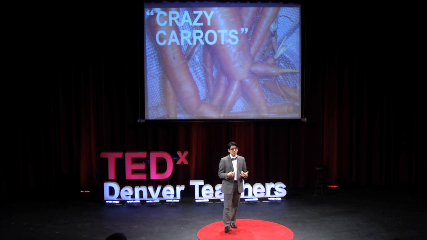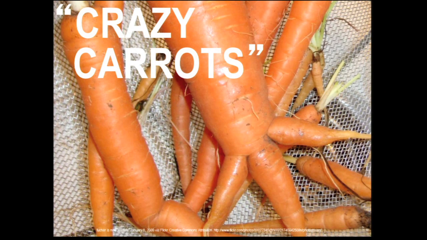So let me give you an example on the ground so you can see how this plays out. This is an assessment that I created, and it's called Crazy Carrots. It was used in elementary schools. The setup was that your friend Jose has planted some carrot seeds and is now harvesting them. Some of them turned out completely normal, and some turned out like the ones you see up on the screen. He's trying to figure out why.